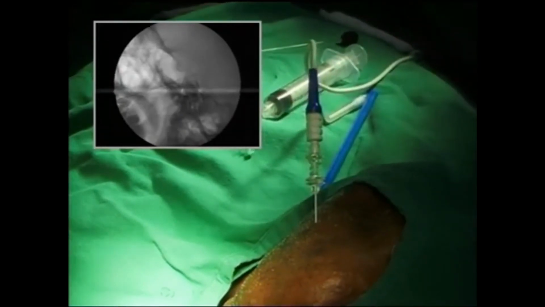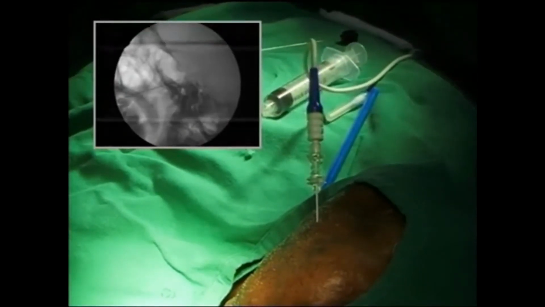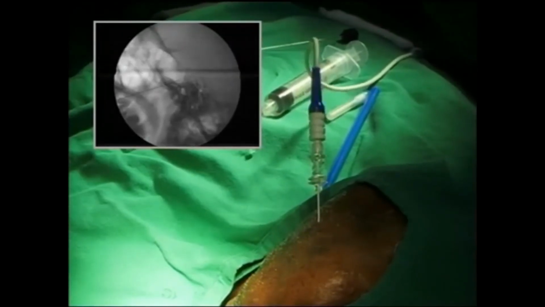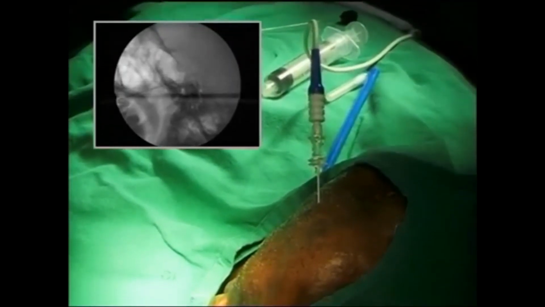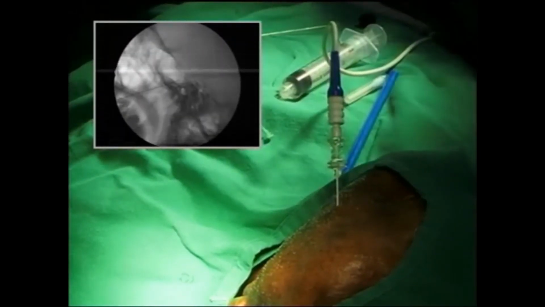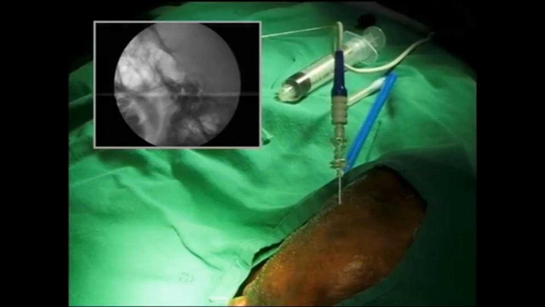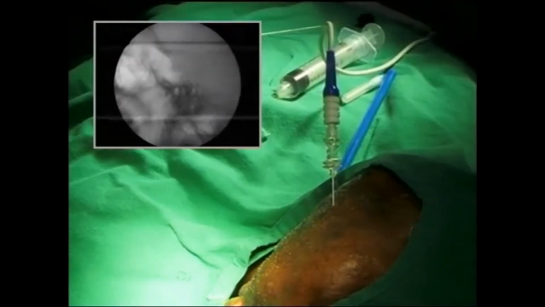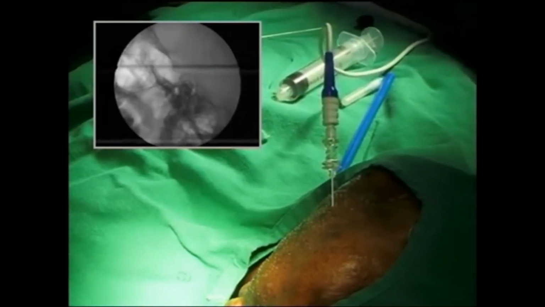Can you take another lateral shot? Lateral. Yeah, you can. Stop. Take one other. Okay, I can do it. One shot, please. Okay, that's fine now.